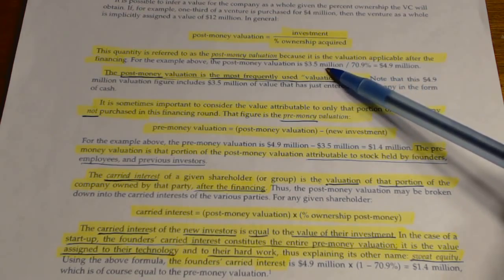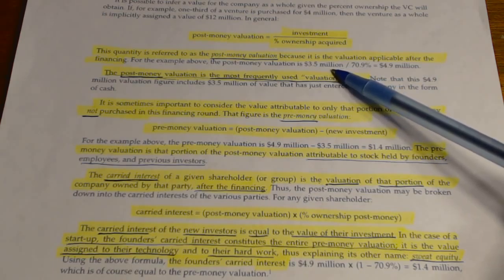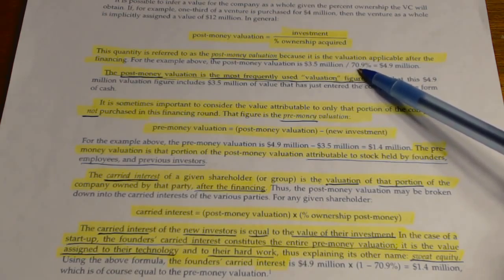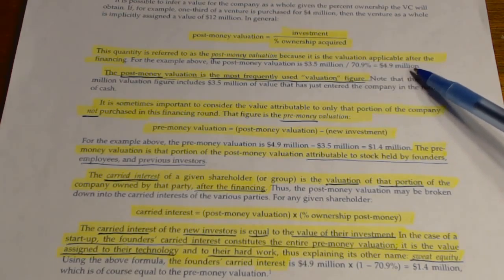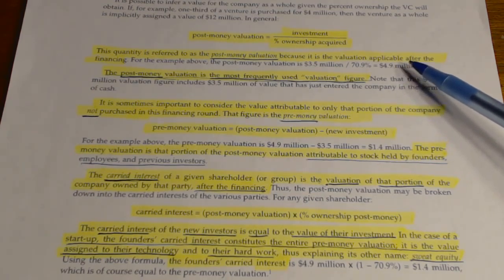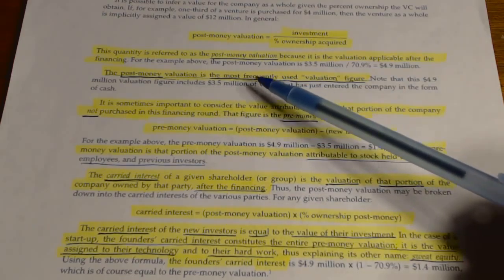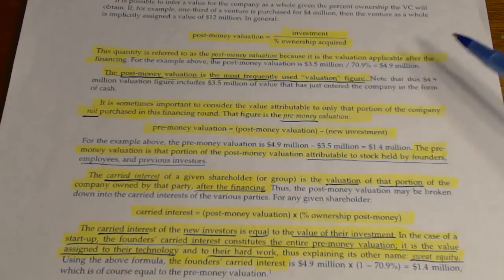So you take this 3.5, that represents 70.9%. You divide 3.5 million by 70.9%, and that gets you the 100% value of the entire company, which is 4.9 million. It says the post-money valuation is the most frequently used valuation figure.